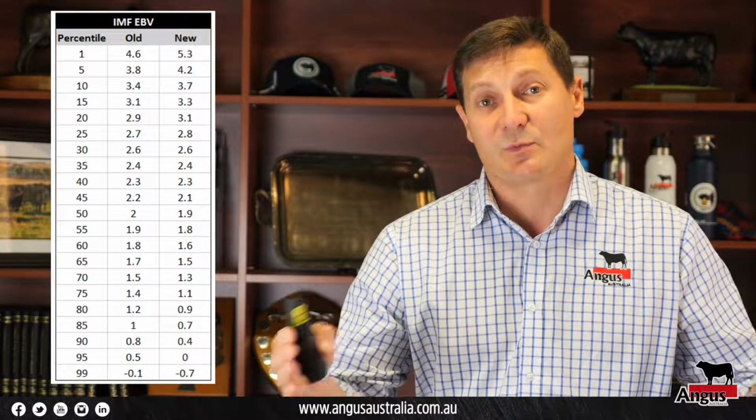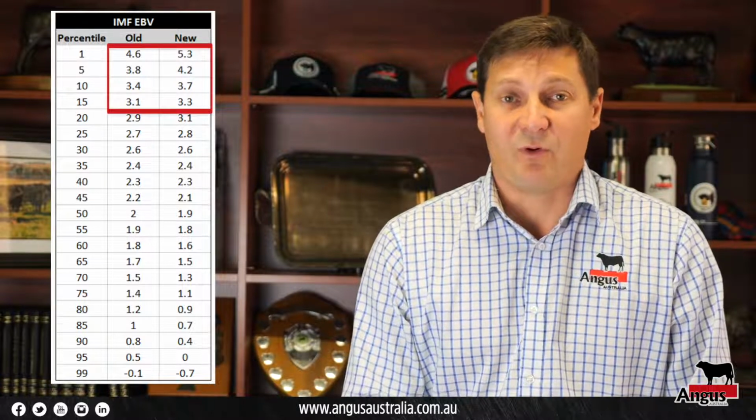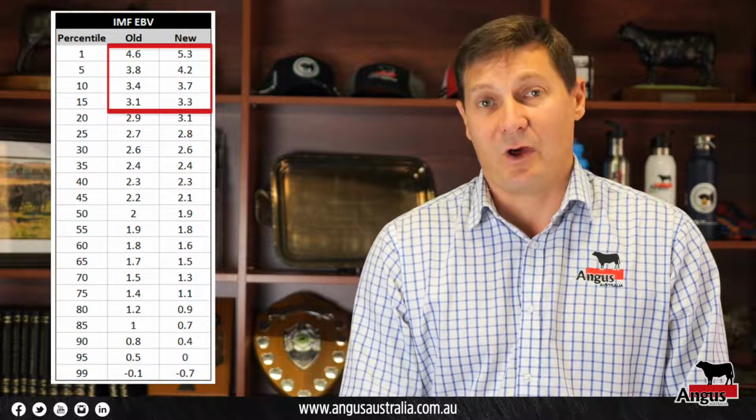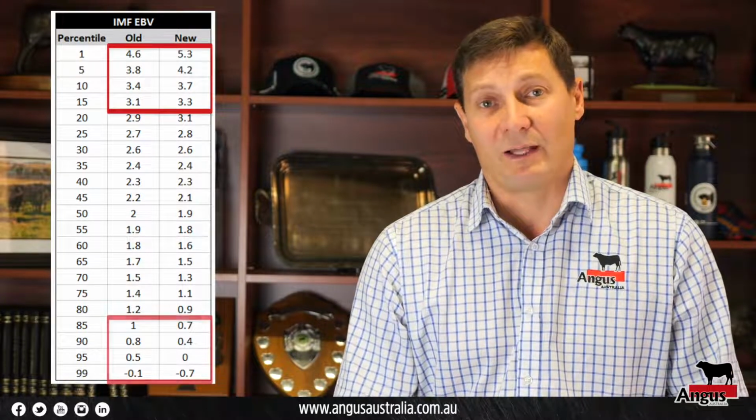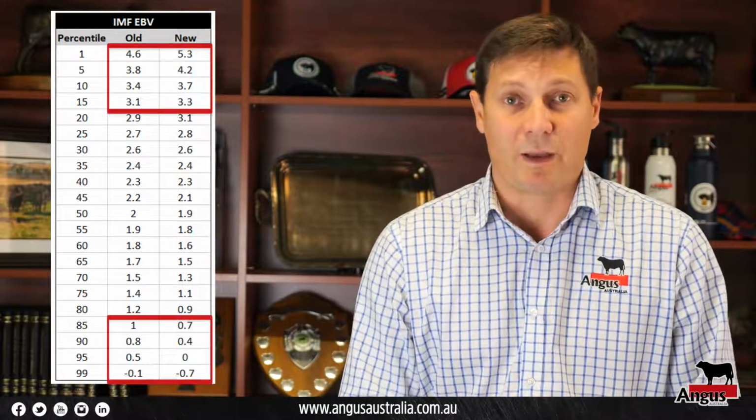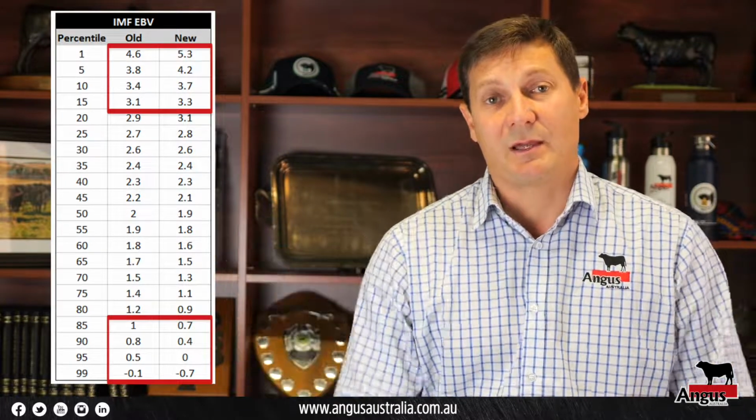Now, one of the other things to note is that with the change in the EBV spread, we also see some changes in those EBV reference tables. I've just got an example here for IMF, where, as I said, the regression coefficient for IMF was around 1.2. So we got an increase in the spread. That really means when we look at that, animals which were in the top 1 percentile before had values of 4.6. They're now at over 5. Likewise, at the bottom end, they were around 0. They're now down at close to -1. So we've seen a greater spread in those EBVs.